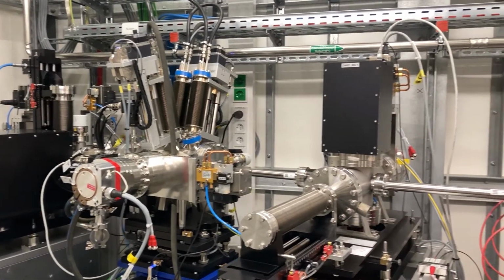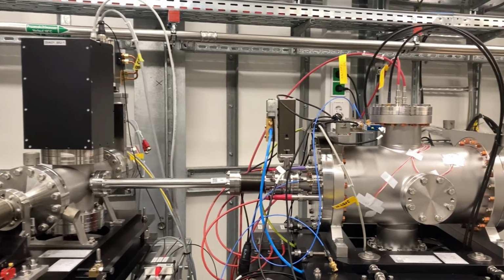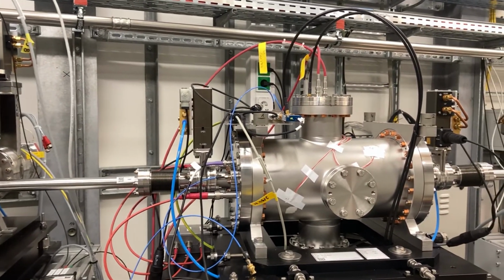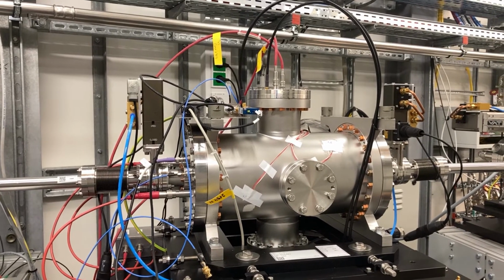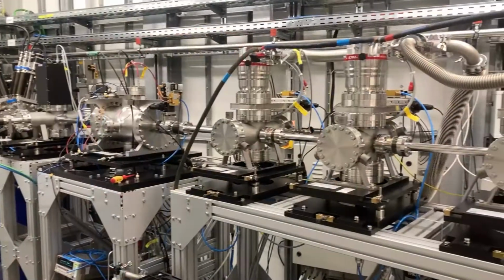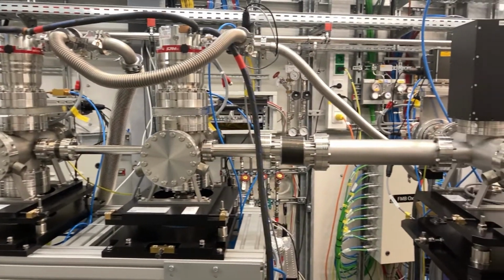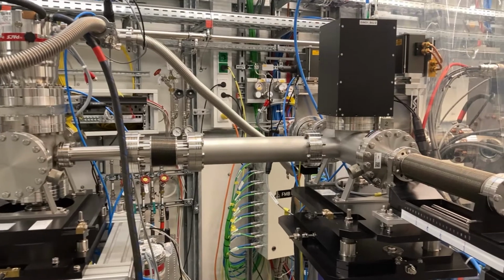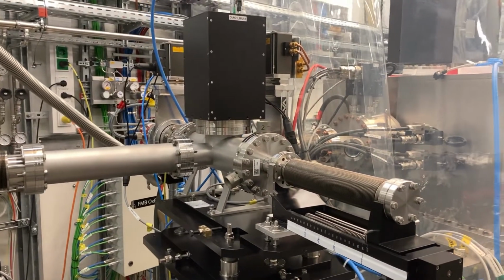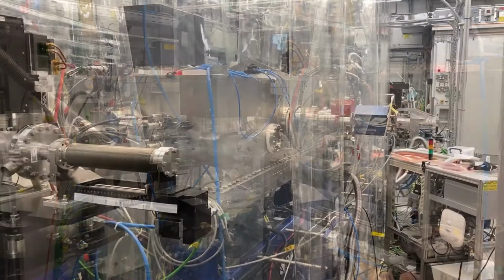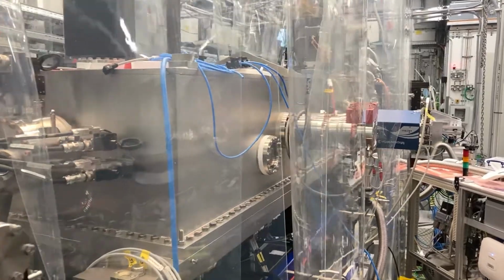At the entrance of our hutch, we have a diagnostic section, which mainly consists of two components. One is a gas monitor detector, which allows us to measure the intensity of the incoming FEL radiation at the entrance of the hutch. The second is an imager, which allows us to define precisely the position of the incoming beam. This is particularly important because you want to bring the beam to an optimal position on our focusing optics, which is the next component in the beamline layout.